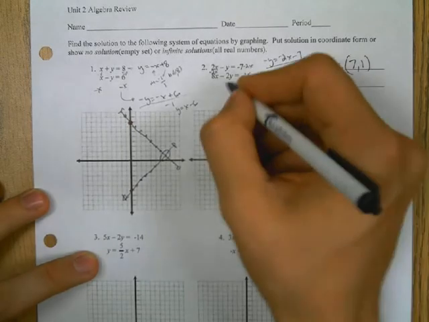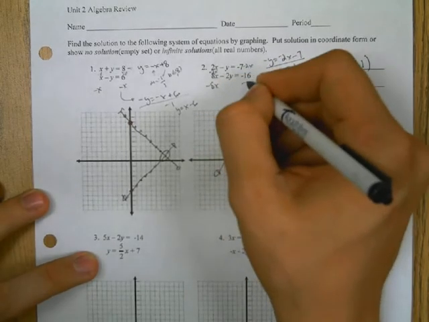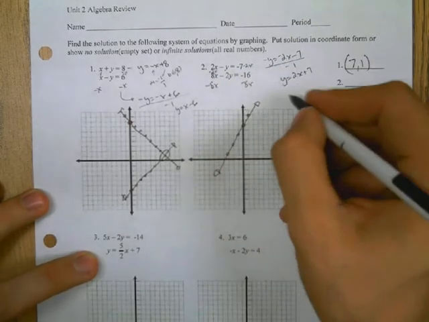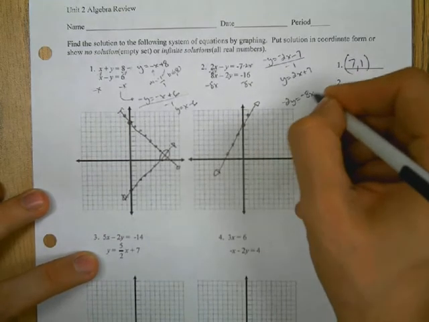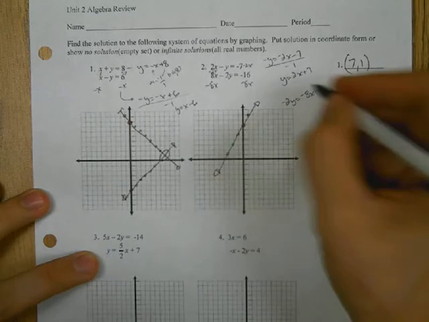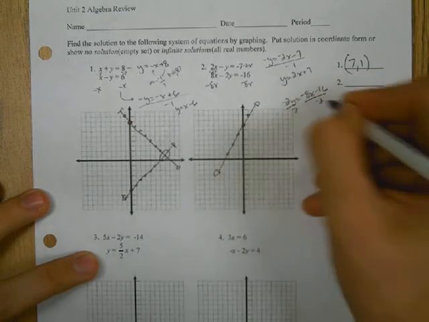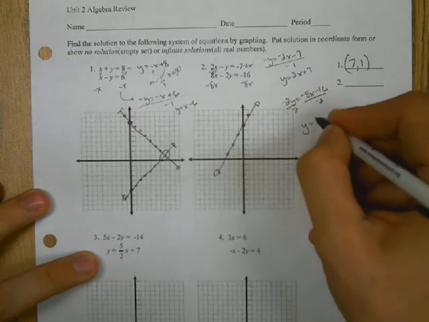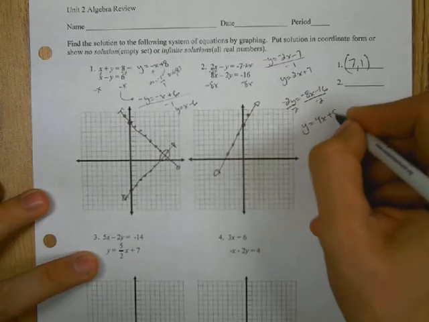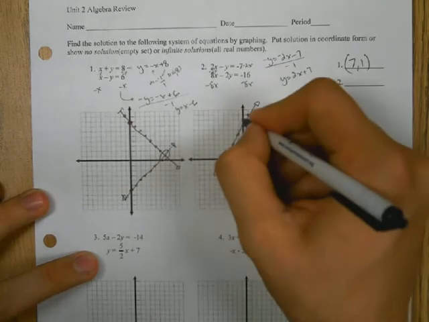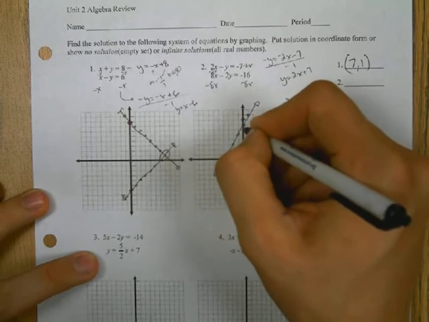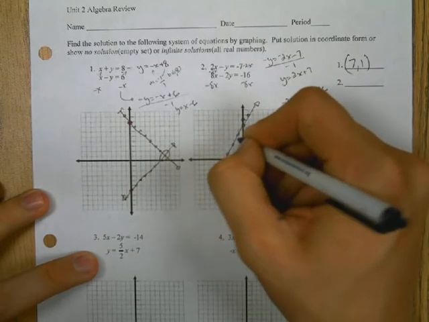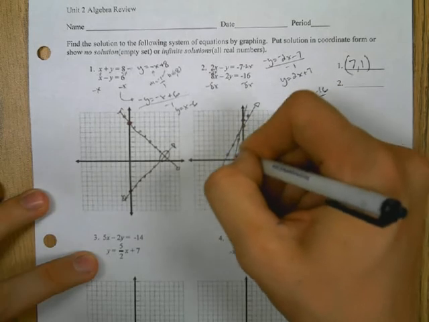My other one, same process. I'm going to subtract the 8x from both sides rather. That'll give me negative 2y is equal to negative 8x minus 16. Divide that negative 2 off, and I'll get y is equal to 4x plus 8. Graph with the plus 8. Down 4, 1, 2, 3, 4 over 1. And they're going to cross right there.